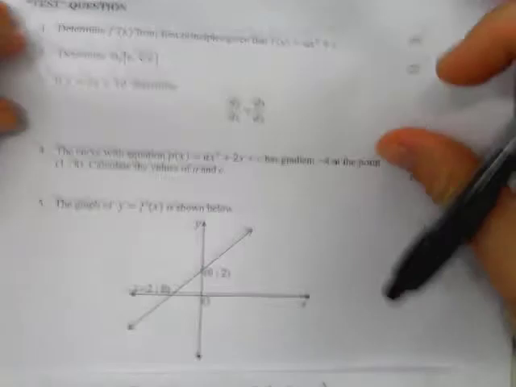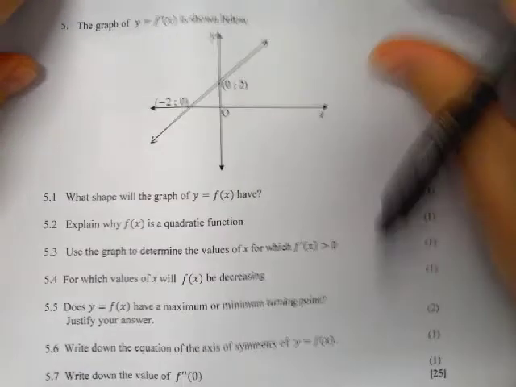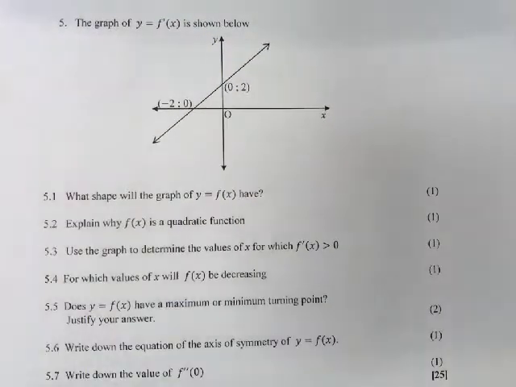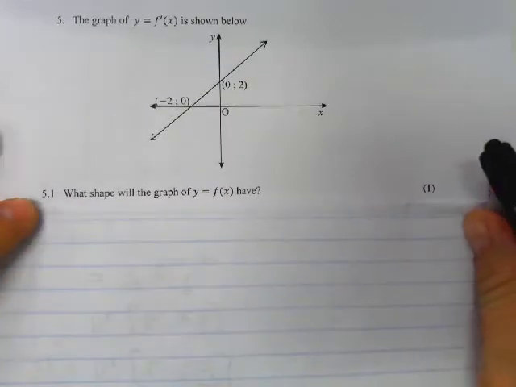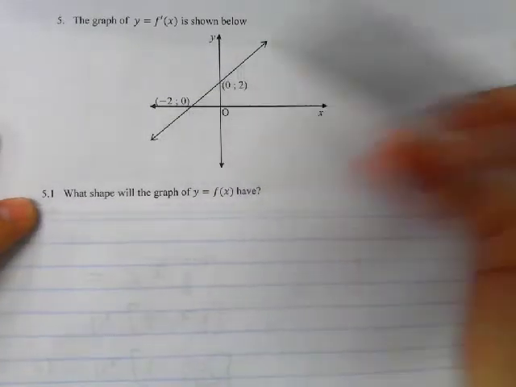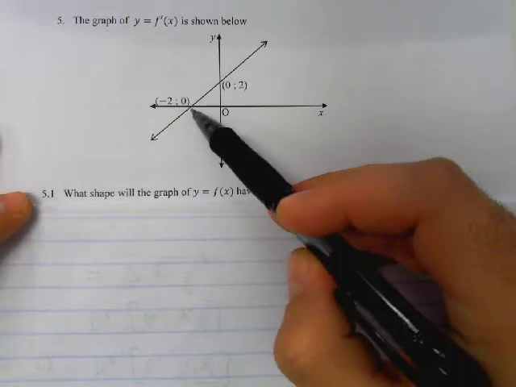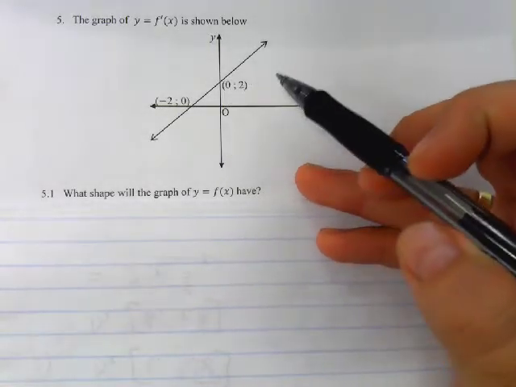We can move to our question number 5, which was possibly a little bit tricky. Let's see what it says. It says the graph of y is equal to f prime x is shown below. They give you a straight line. If they give you a straight line, this is a linear function, for every x value there's going to be one y value. It cuts the x-axis at negative 2 and 0, and it cuts the y-axis at 0 and 2.